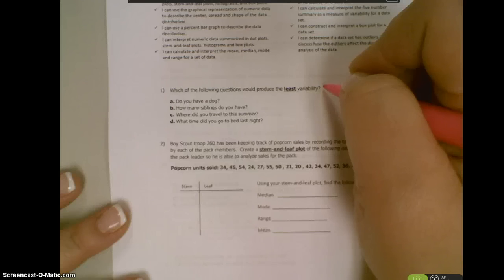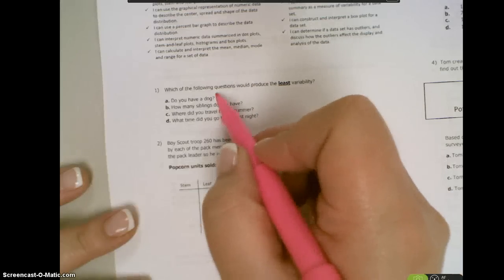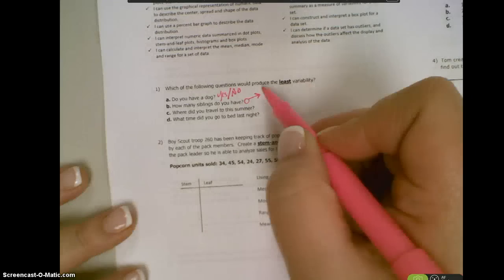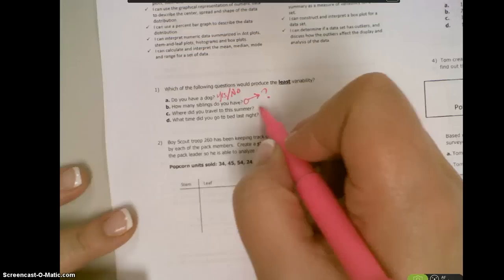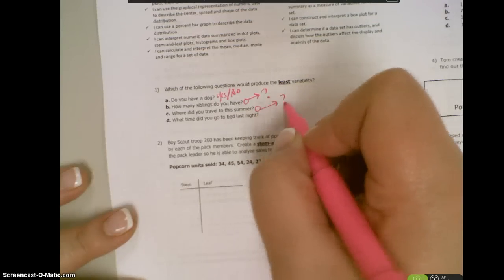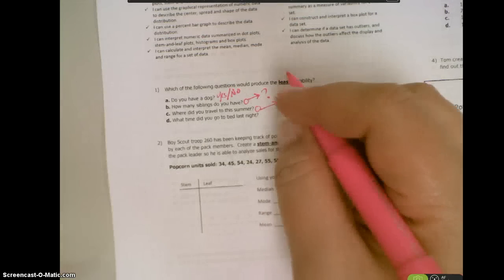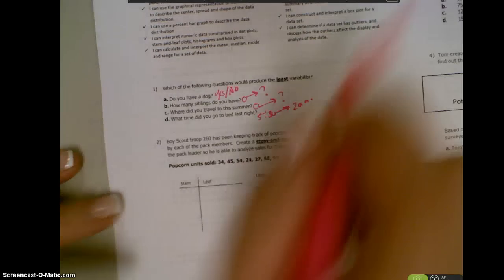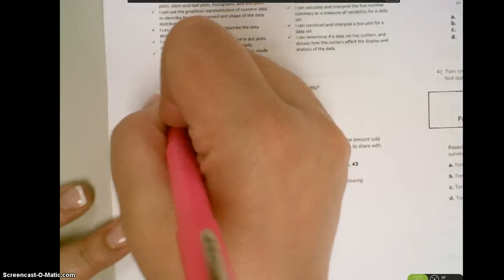Okay, so starting off, again, as always, here's everything that you should be able to master by this. Number one, which of the following questions would produce the least variability? You have the option to have choices, multiple things. So, do you have a dog? Really, that's only going to be yes or no. So a couple things. How many siblings you could have? That could be a number from 0 up to whatever. Where did you travel this summer? Again, multiple options, because you could go from nowhere to a ton of places. And then what time did you go to bed last night? You know, that could go from 5:30 to 2 o'clock in the morning. So the one that would produce the least amount of variability would be A, because that's just a yes or no question.